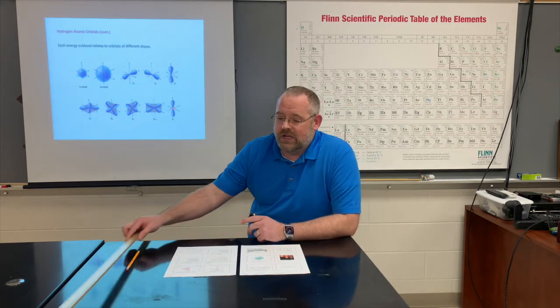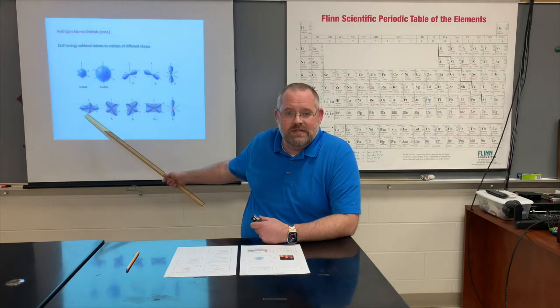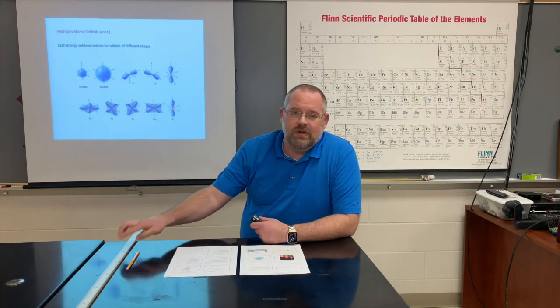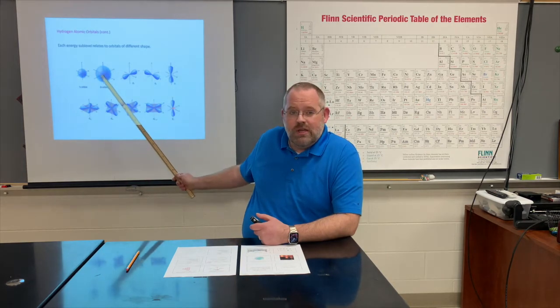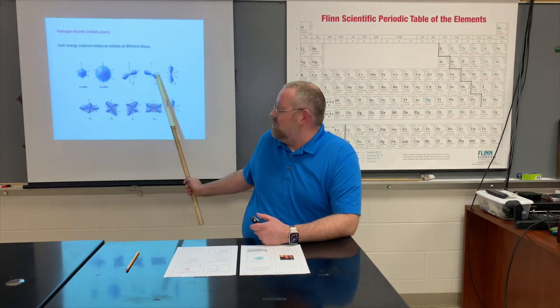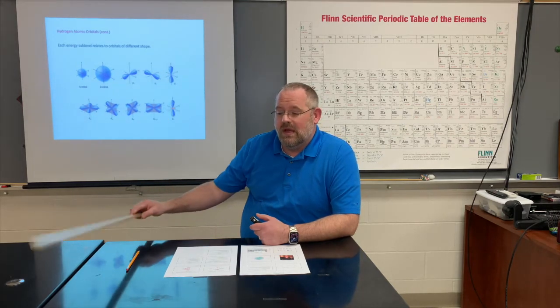Okay. Now there's actually a 4th subgroup called the F subgroup, and it has 7 different shapes. So think of the F subgroup as being 2 of the D's put inside of a plane. Okay, so it has multiple places for the electrons to exist. Okay, so the S subgroup has 1 shape, the P subgroup has 3 shapes, the D subgroup has 5 shapes, and the F subgroup, that last one, has 7 shapes.